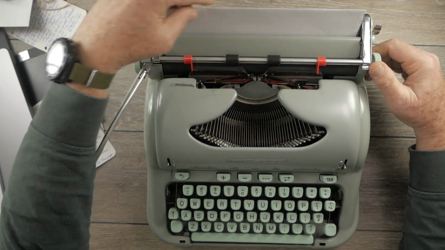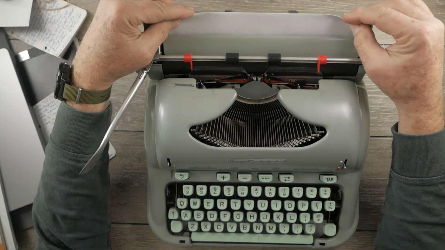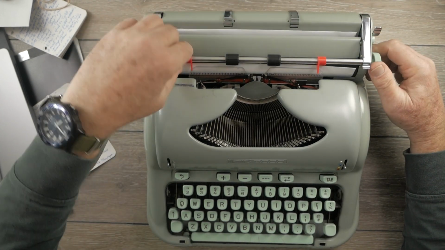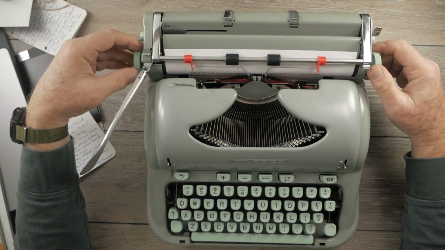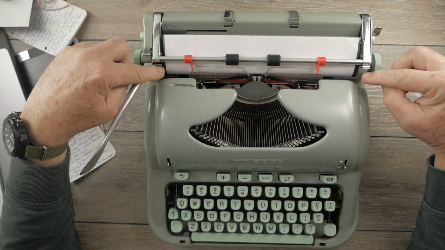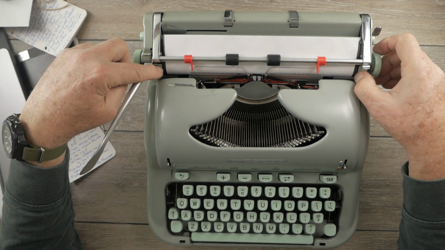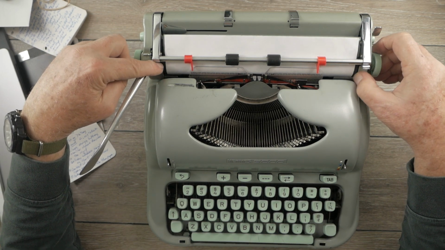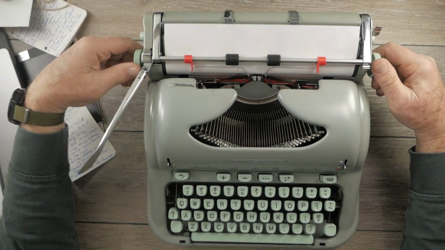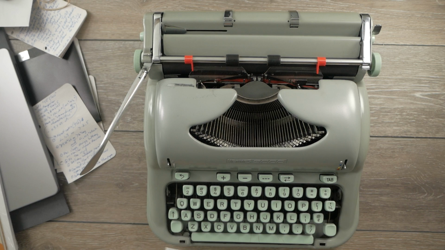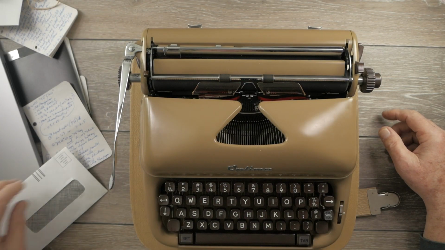The envelope is empty. It looks like it's having a little bit of issues. Let's see here. Okay, it looks like it feeds. The platen is wide enough for a number 10 envelope. I see roughly 4 millimeters on either side out here. So I think a number 10 envelope is going to work well in your Hermes 3000, even though it is a European typewriter. Let's try the Optima Super.